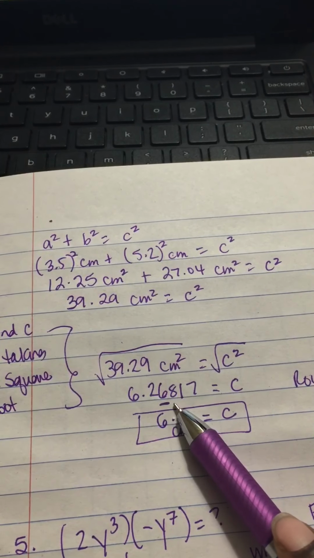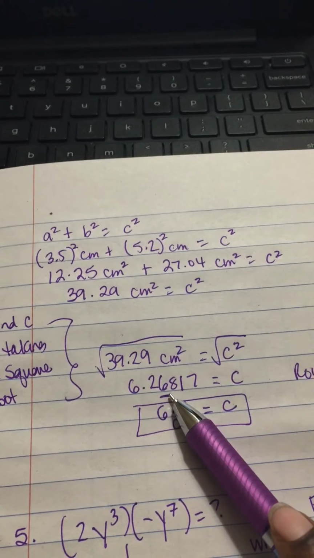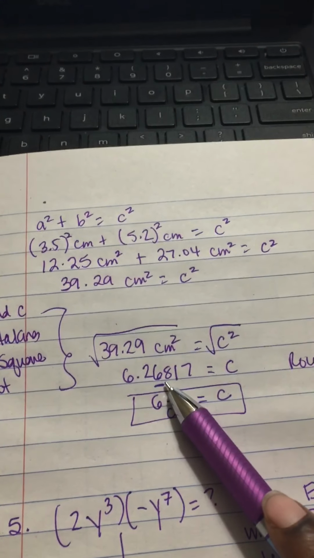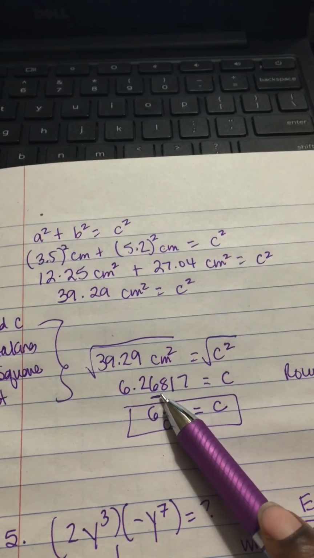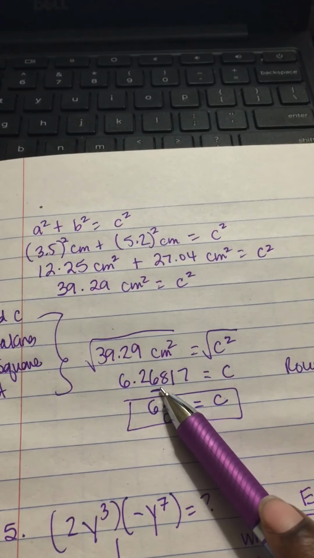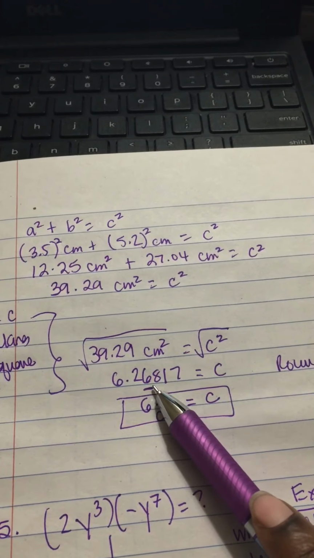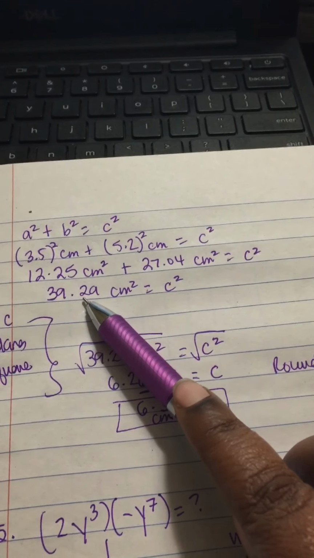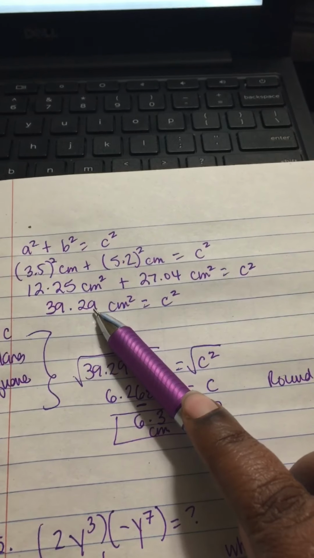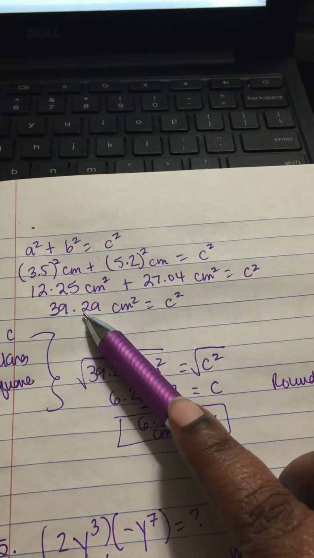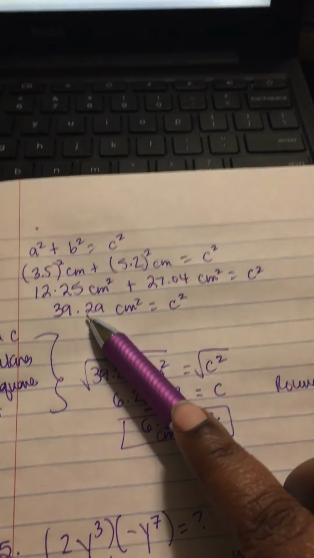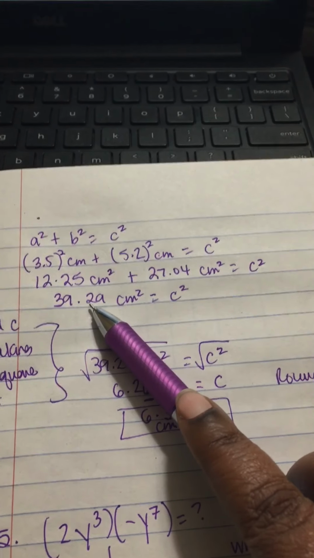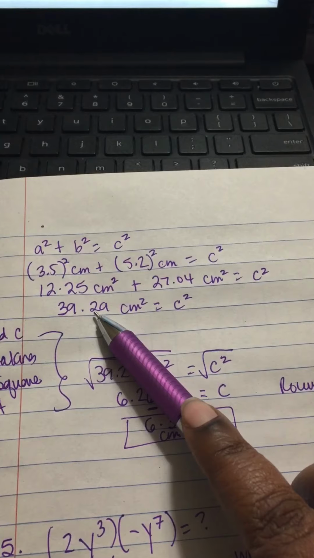Now, I can't leave it like this. I have to decide what my final answer will be. So looking back at the lengths that were given, I see that this answer has two spaces behind the decimal point here.